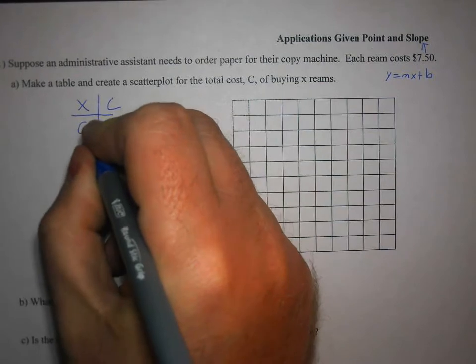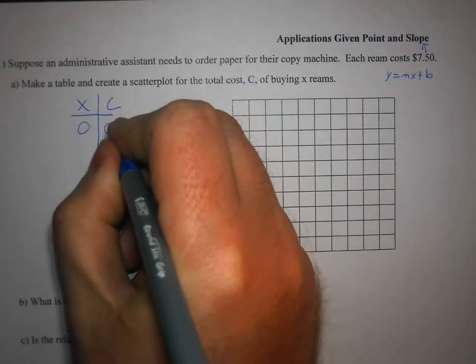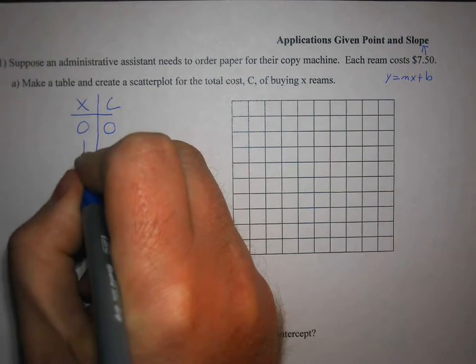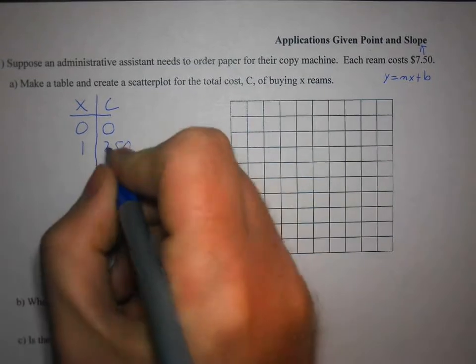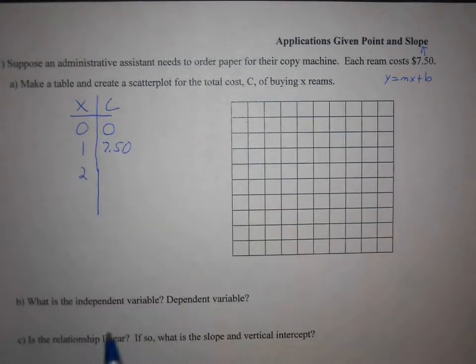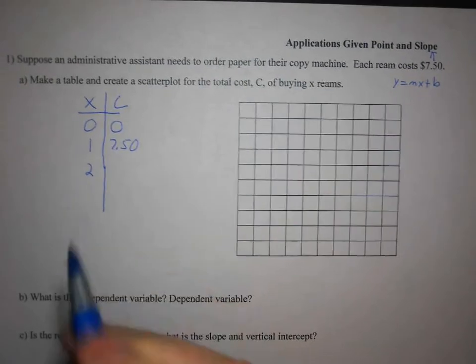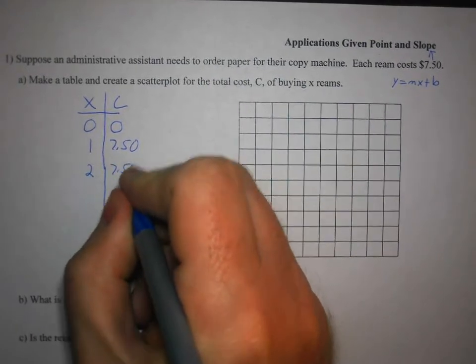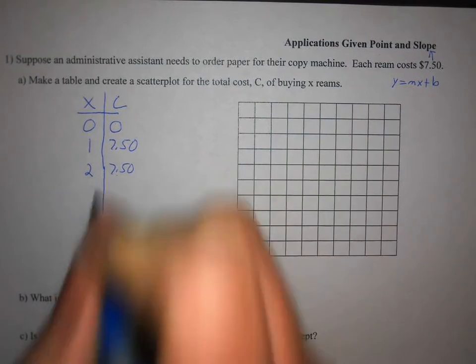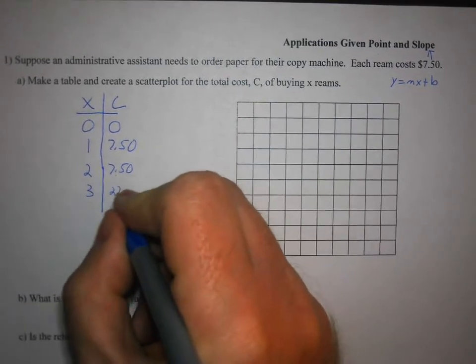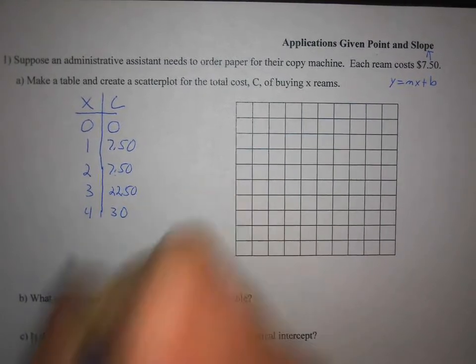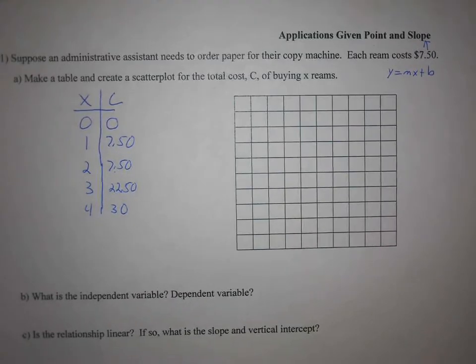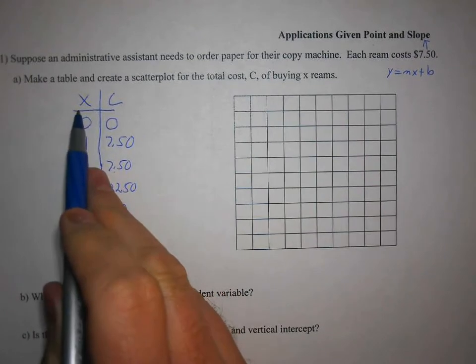If you bought 0 reams, the cost would be $0. If you bought 1 ream, that ream is going to cost you $7.50. If you bought 2 reams, it's going to cost you $7.50 twice. And then 3 reams will be $22.50 and so on. I'll just do one more with 4 reams, will be $30. So there's a table representing the total cost C of buying X number of reams.